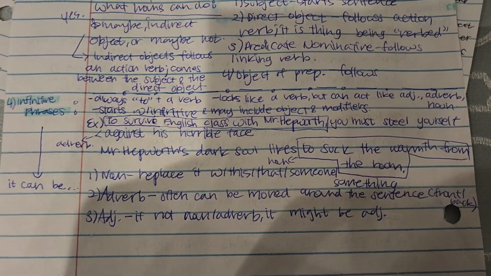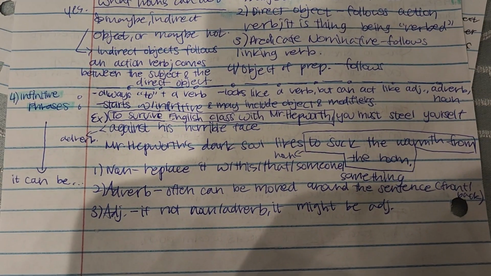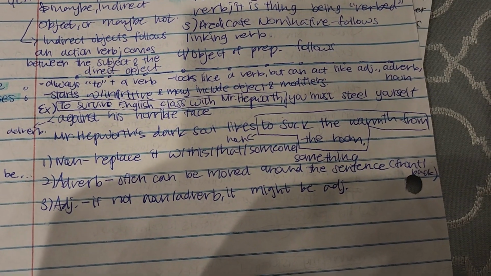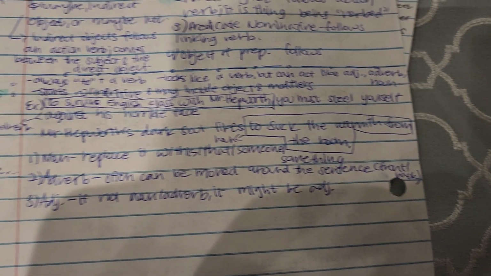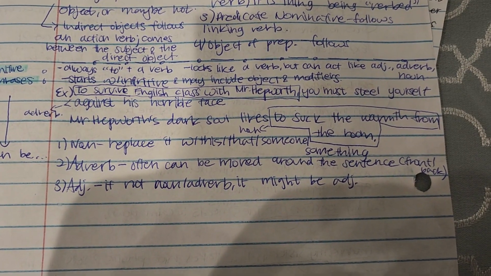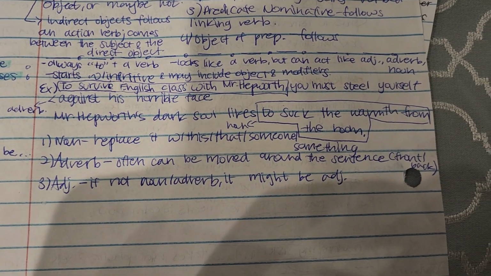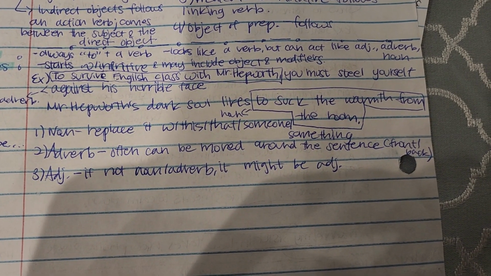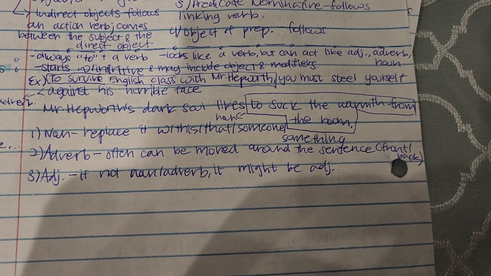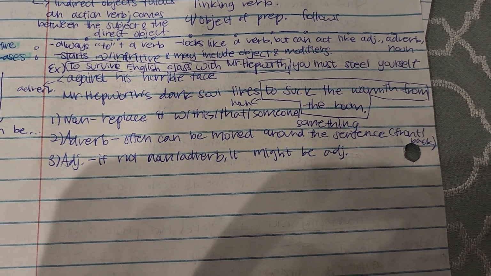Moving on to infinitive phrases. It is always to plus a verb, and it looks like a verb but can act like an adjective, adverb, or noun. It starts with an infinitive and may include objects and modifiers. Example: to survive English class with Mr. Hepworth, you must steer yourself against his horrible face.